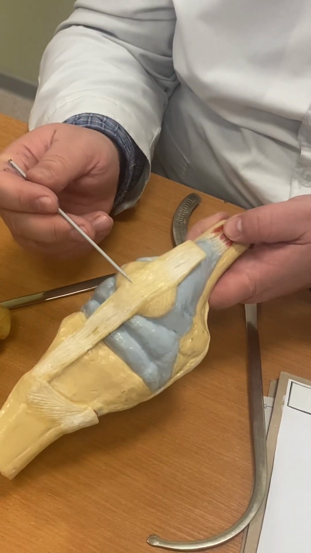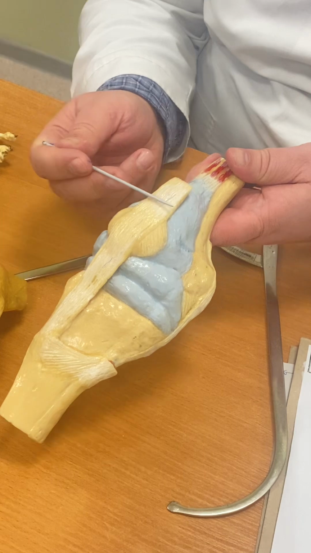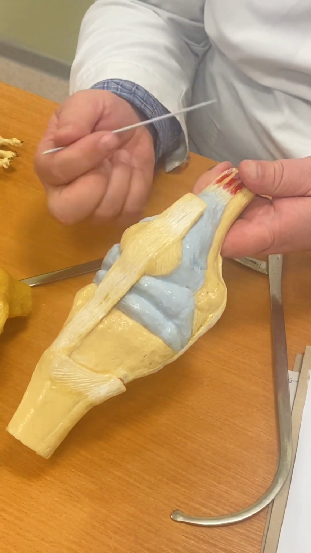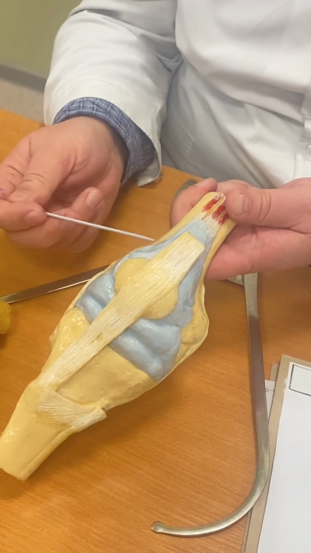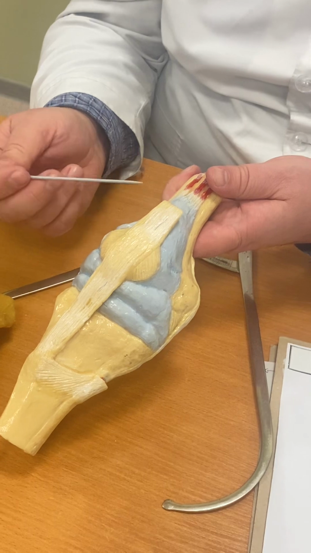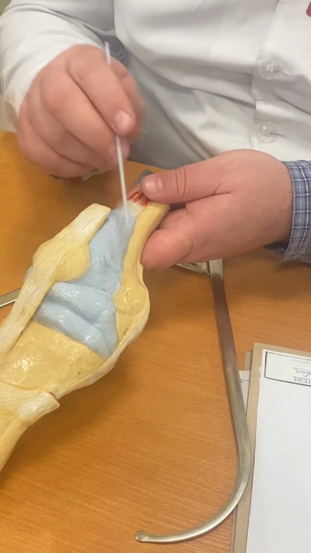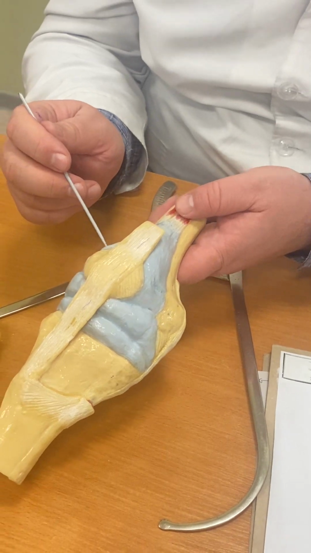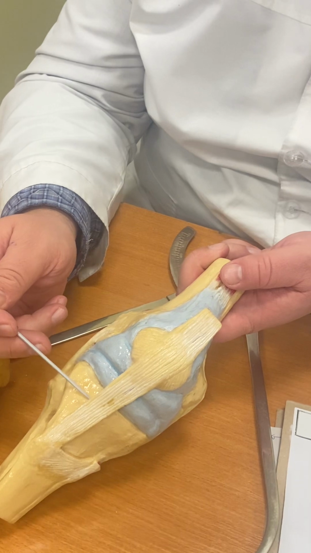1 bursa above patella. Here it is patella. Here it is quadriceps muscle, that is a very large muscle on the thigh. And between tendon of quadriceps and femur, we have bursa which is above patella, suprapatellar bursa. Bursa suprapatellaris.